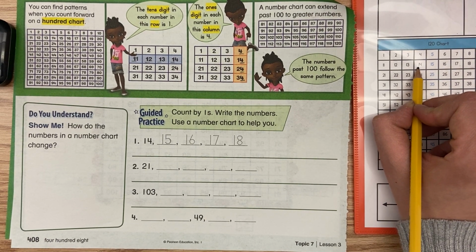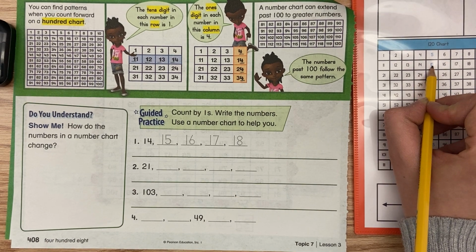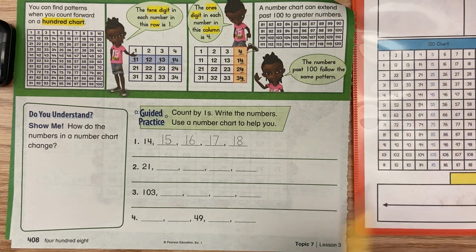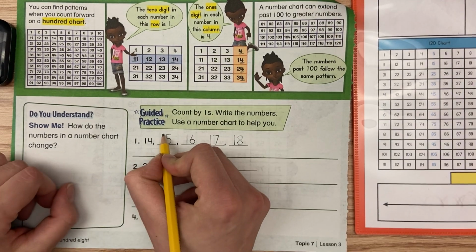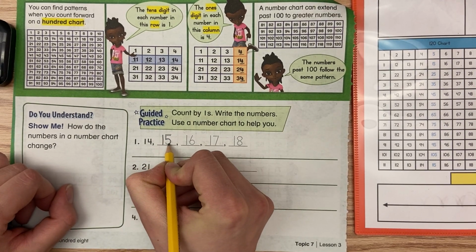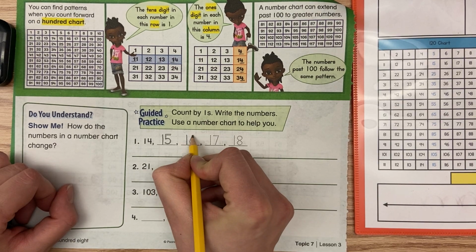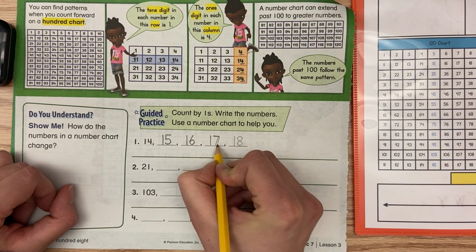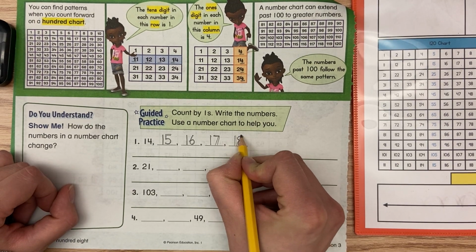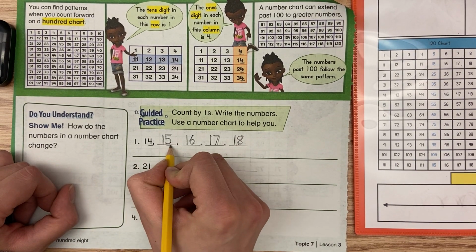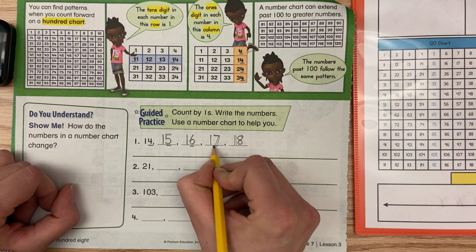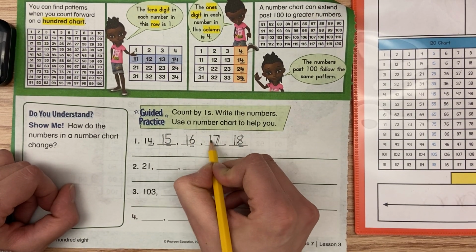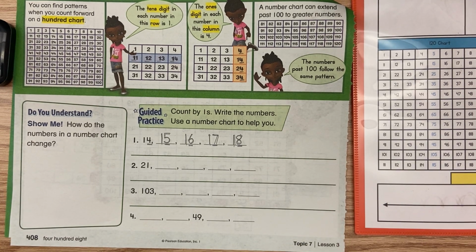Okay? What comes after 14? 15, then 16, then 17, and then 18. So go ahead and fill that in. Okay, I'm adding one more to the number before. 15, 16, 17, 18. When you count by ones, your ones digit changes, but the tens stays the same.